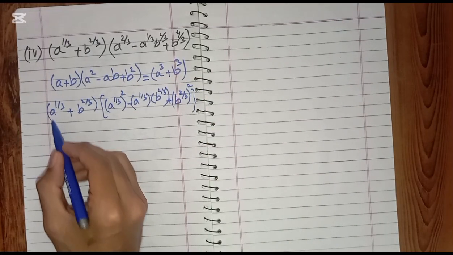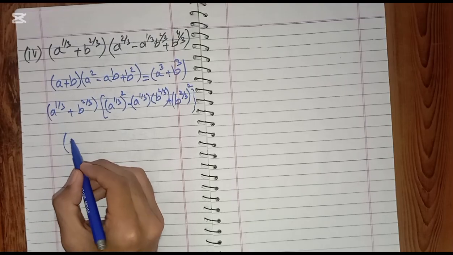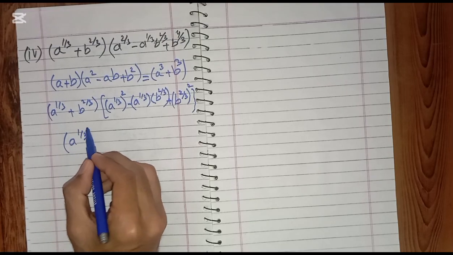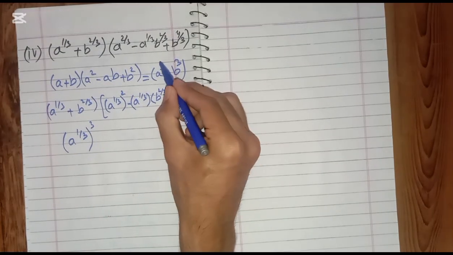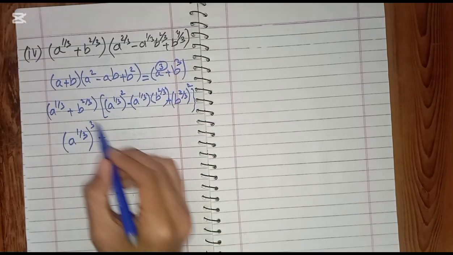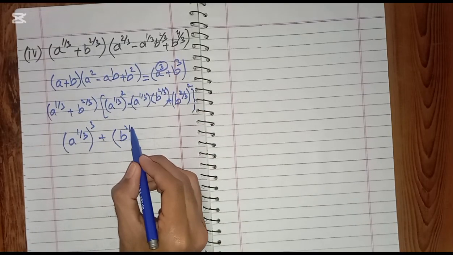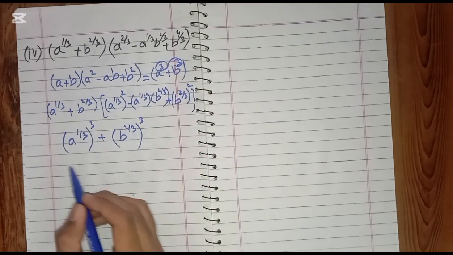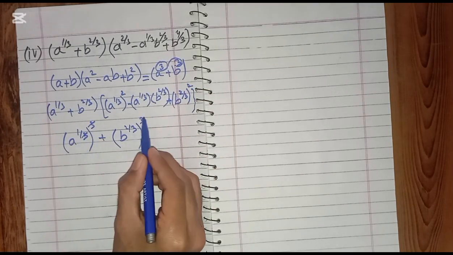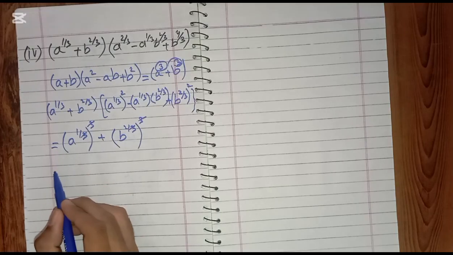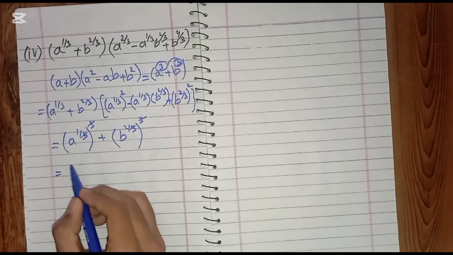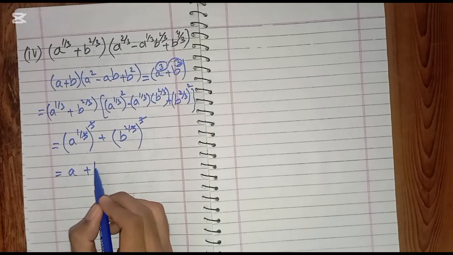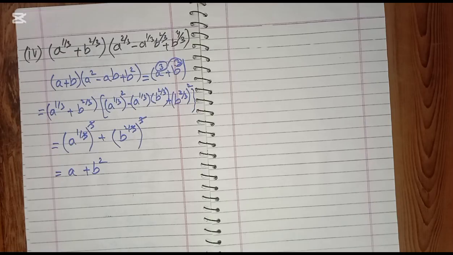We simply say, a is a power 1 by 3, whole power is 3, plus b is b power 2 by 3, then whole power is 3, so we place 3 over there. Then 3 cancels with this 3 and 3 cancels with this 3, so the final answer is equal to a plus b square. So students, our exercise 1.2 is completed.